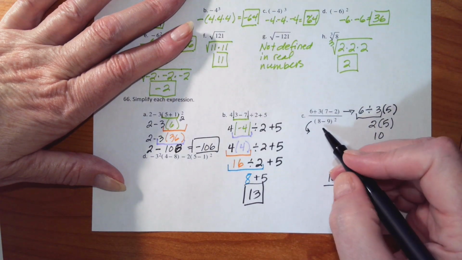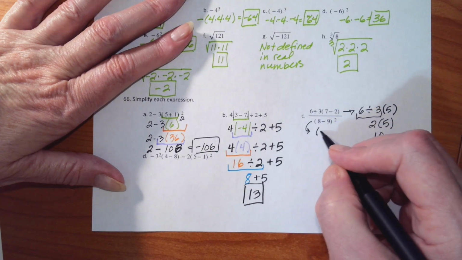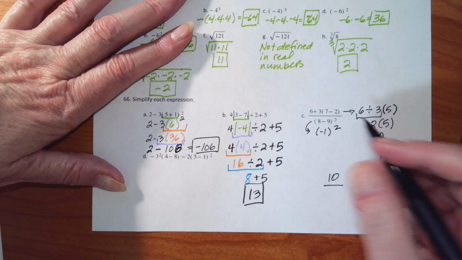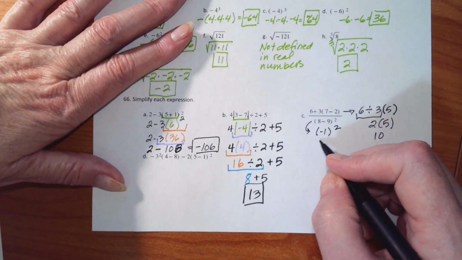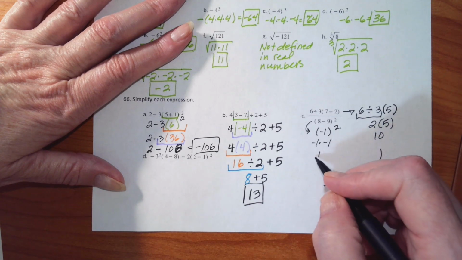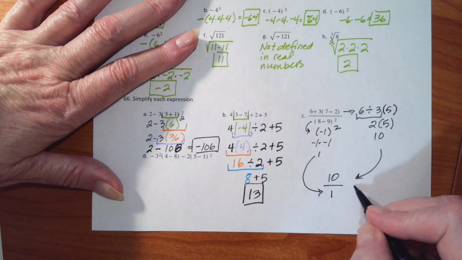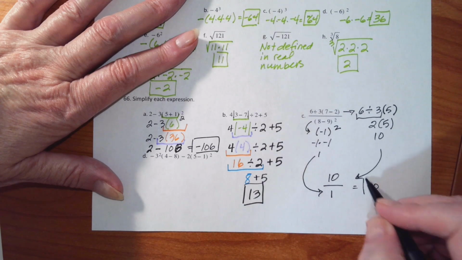My denominator, I have to simplify what's inside the parentheses. So this becomes -1 to the second. So this is -1 times -1, which is 1. So my denominator becomes 1. So this just becomes 10.